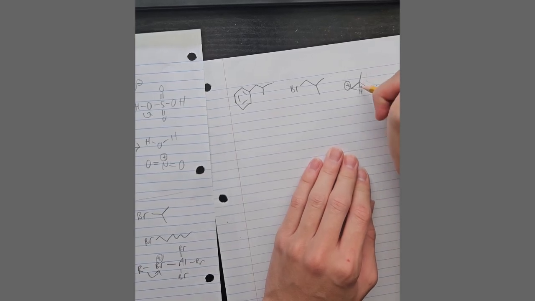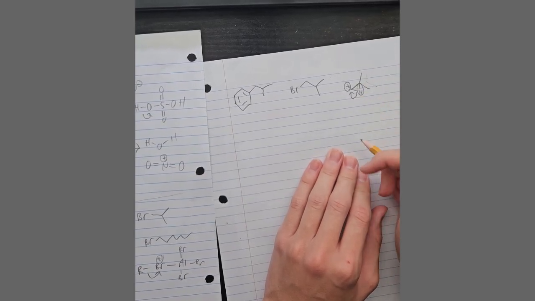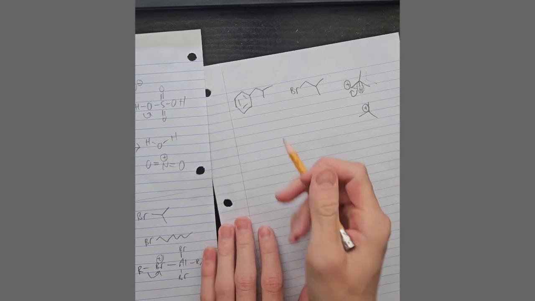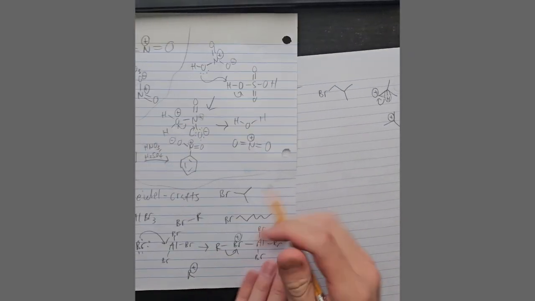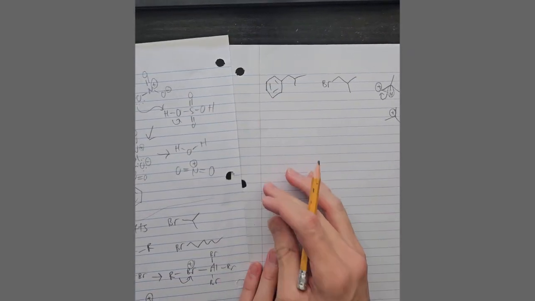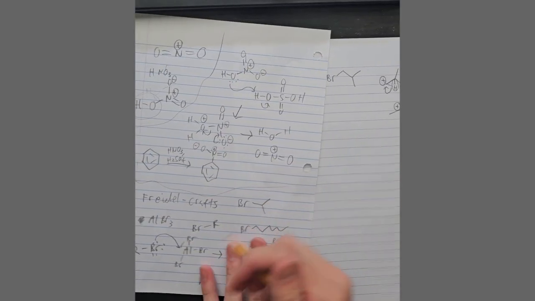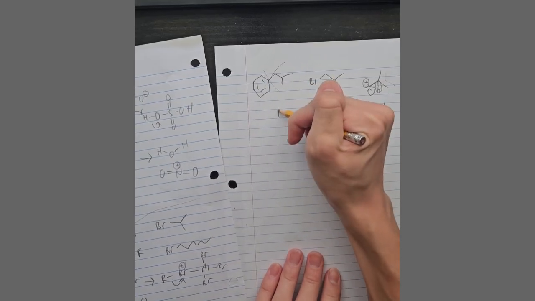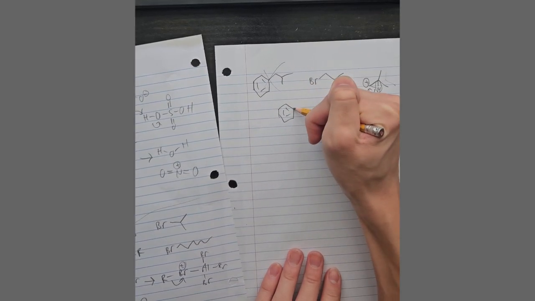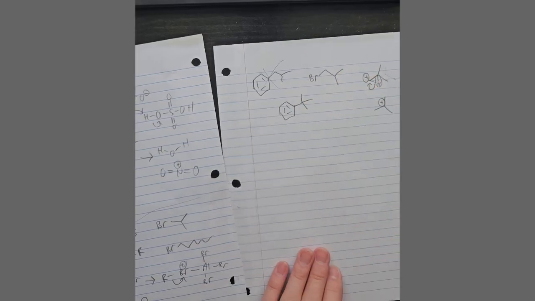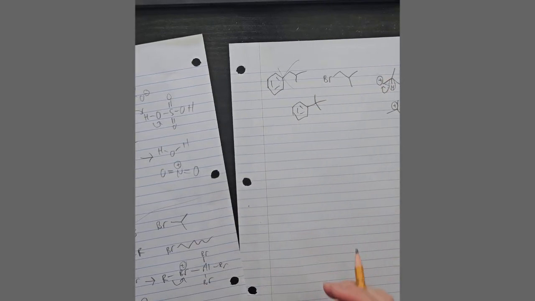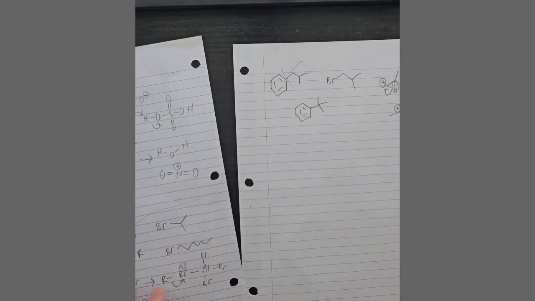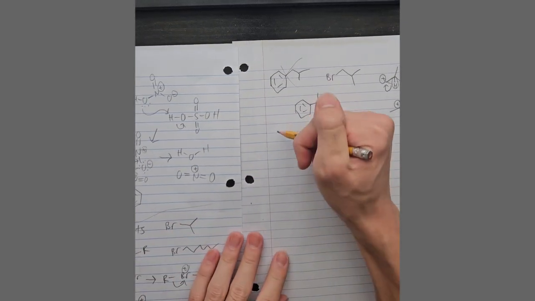The hydride here is going to shift and give you this. So if you just do this Friedel-Crafts alkylation with this, you are not going to get that. You are going to get this.